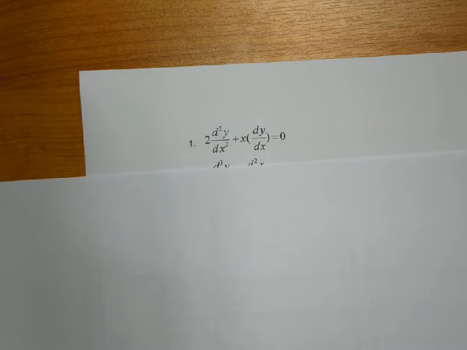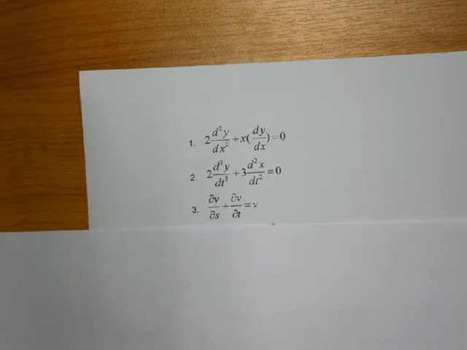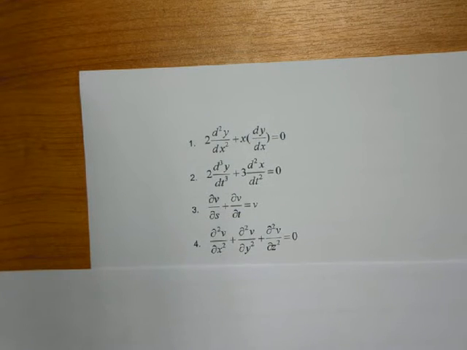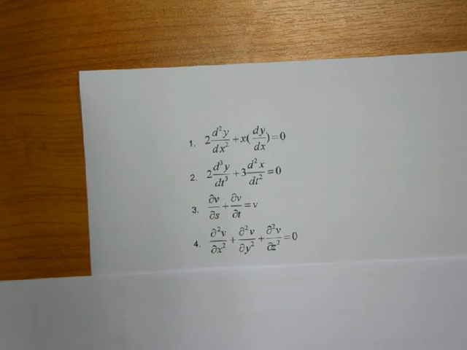The first one is the ODE. The second one is still ODE. The third one is PDE. The fourth one is PDE. Now you can distinguish between ODE and PDE. Like I said, it's easy.